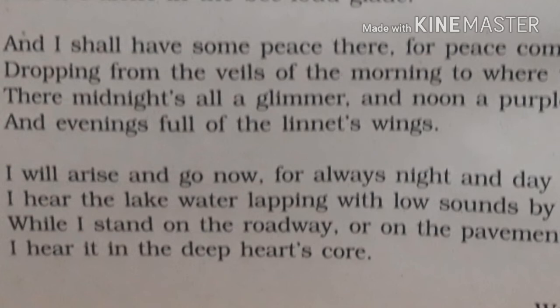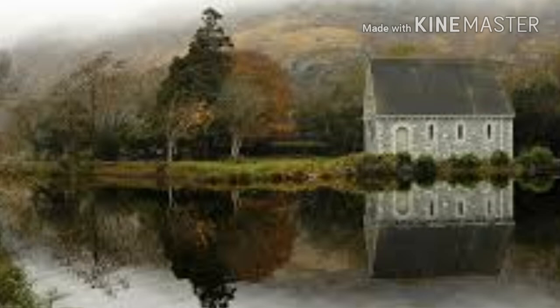The third stanza says that the poet is obsessed by the memories of Innisfree. He thinks about the lapping of water. The water is washing the shores of the island while I stand on the roadway and on the pavements grey. This says that he is still in the city and he imagines, so it was a state of mind. He's thinking about Innisfree and actually he misses the place which he had visited in his early childhood. So he longs to go to that place.